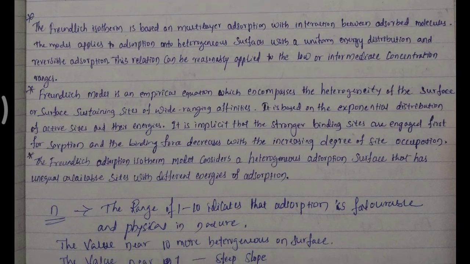Also we can say the Freundlich model is an empirical equation which encompasses the heterogeneity of the surface or surface sustaining sites of wide-ranging affinities. It is based on the exponential distribution of active sites and their energies. It is implicit that the stronger binding sites are engaged first for sorption, and the binding force decreases with the increasing degree of site occupation.